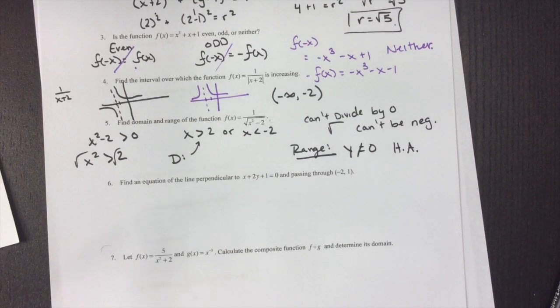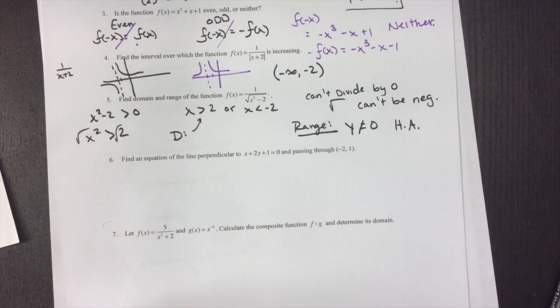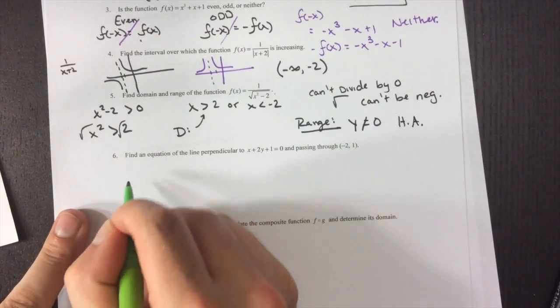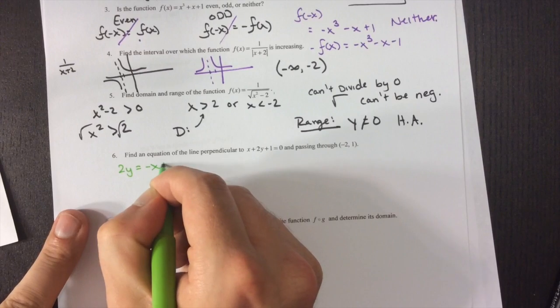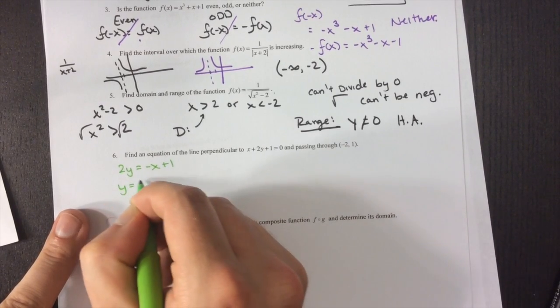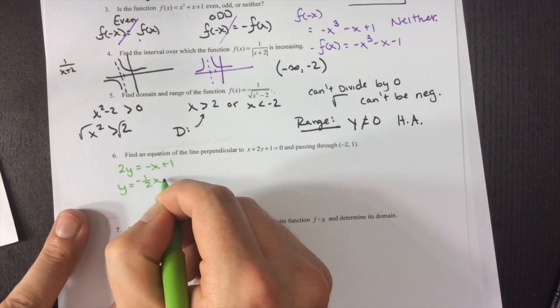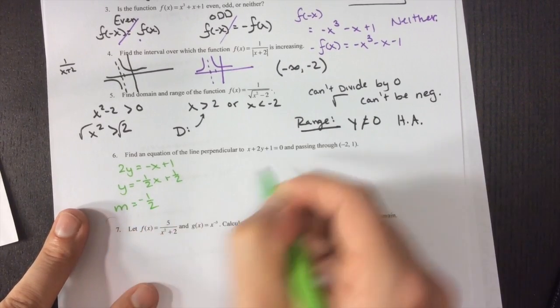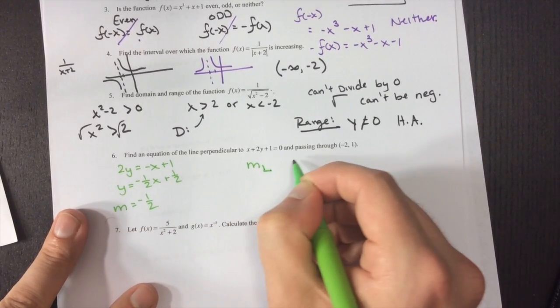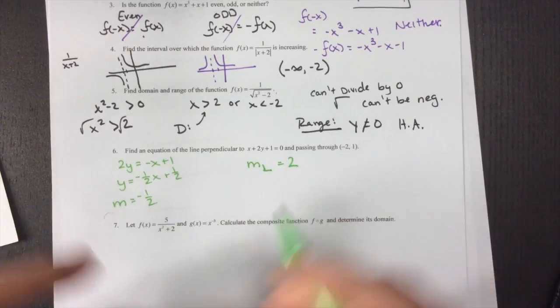6. Find the equation of the line perpendicular. So first, let's do a different color. We want to get y by itself, so that's 2y equals negative x plus 1. So y equals negative 1/2 x plus 1/2. So my slope there is negative 1/2. My perpendicular slope would be 2.